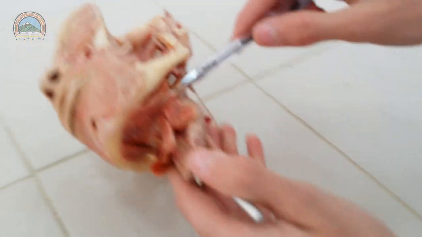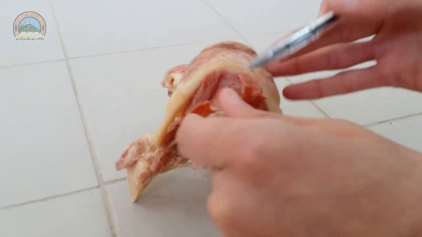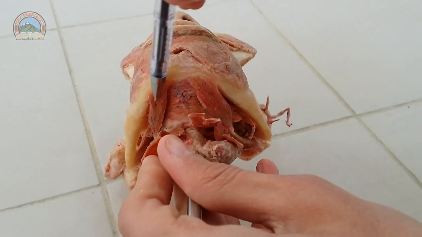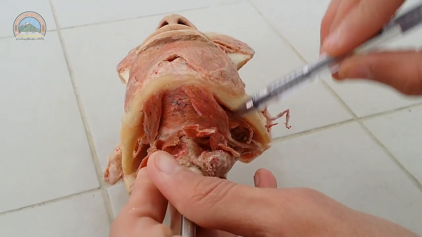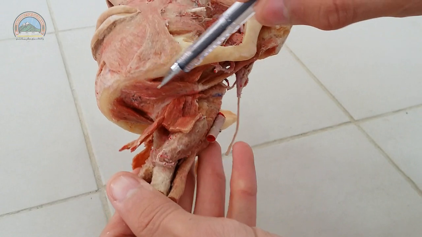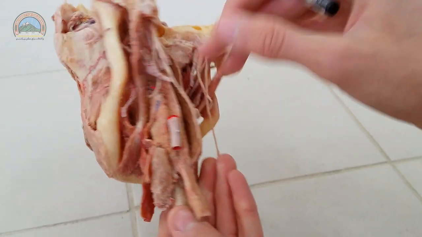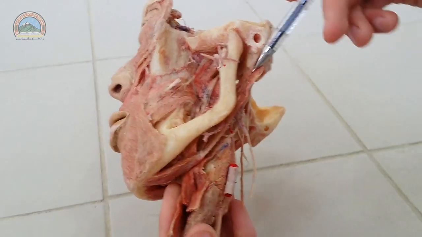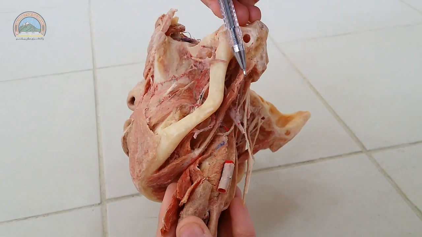But this one is the anterior belly of digastric. We can see these two. Anterior belly of digastric, and you can see this is the posterior belly of digastric.